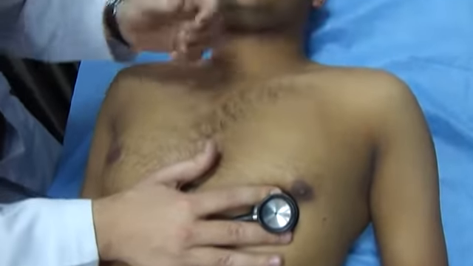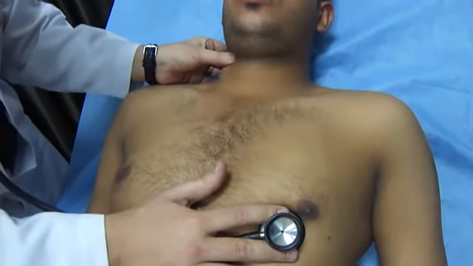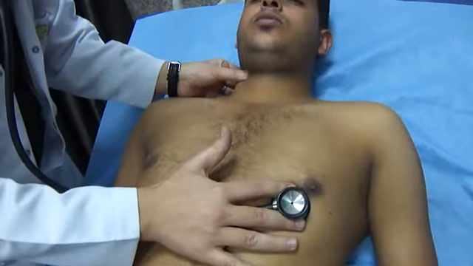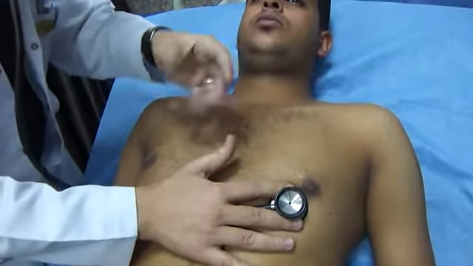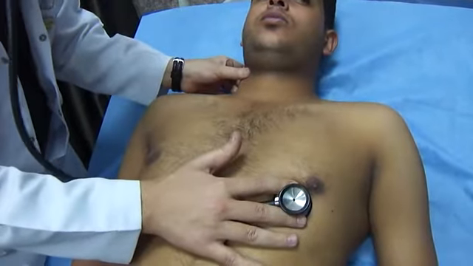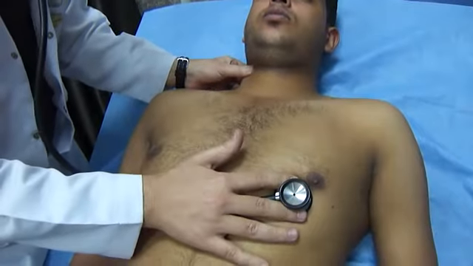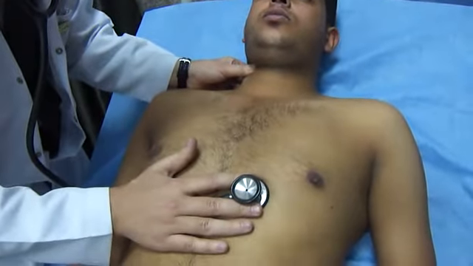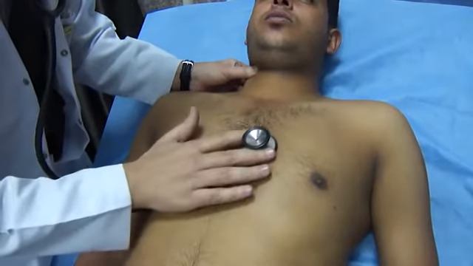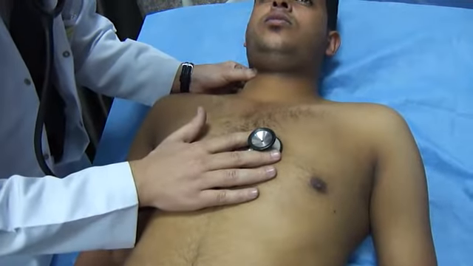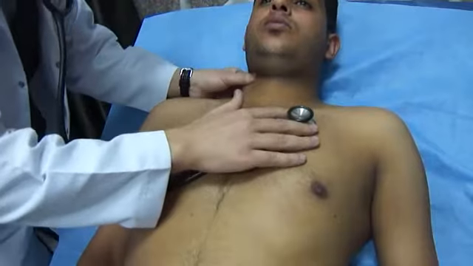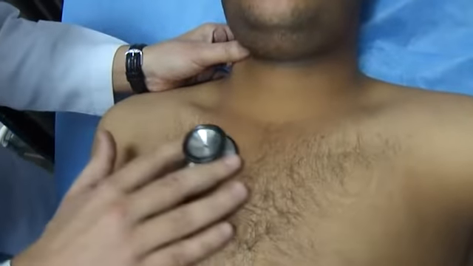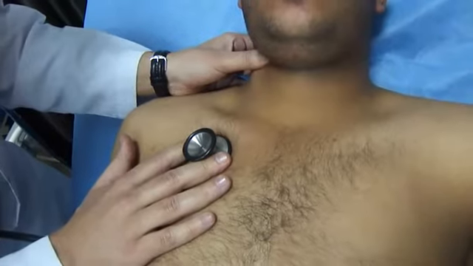I'll put my left thumb over the carotid artery to listen carefully for the cardiac sound, whether it coincides with the carotid impulse or it occurs after it. Over the tricuspid area, and here over the pulmonary area, and here over the aortic area.